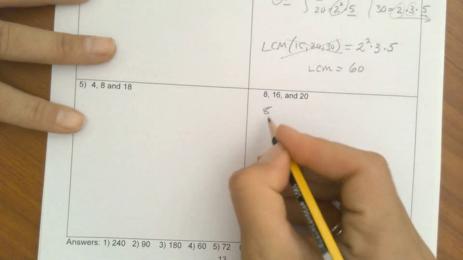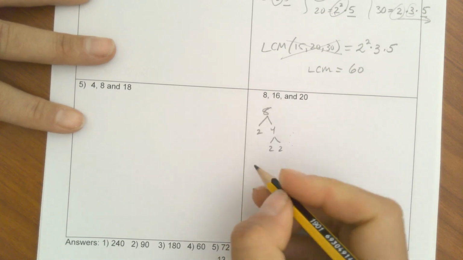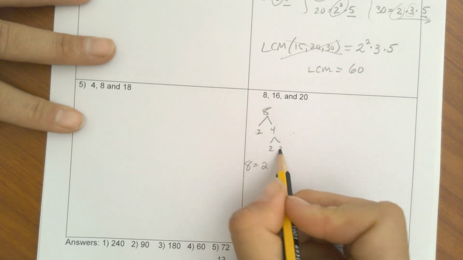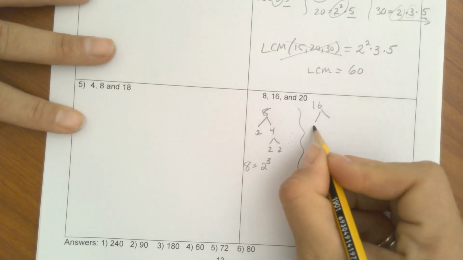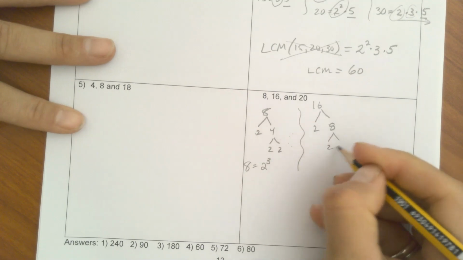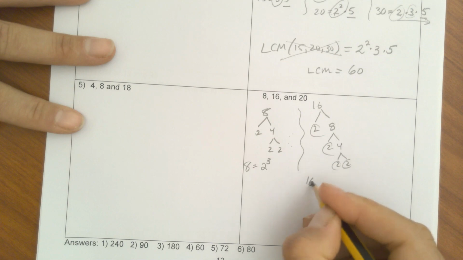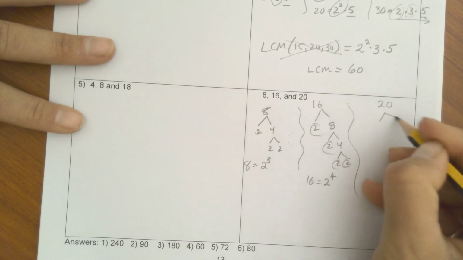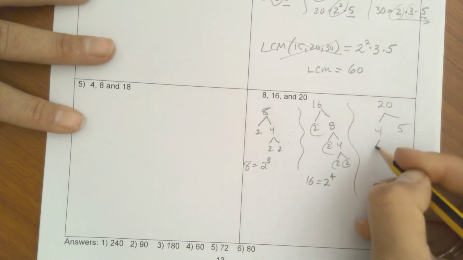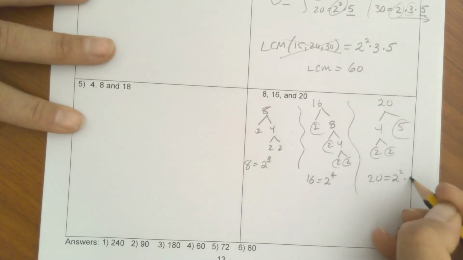Let's do one more. Let's do this one. So 8. Prime factorization of 8 is 2 times 4. Oh, that's 2 times 2. So 8 is equal to 2, 1, 2, 3 of them. Okay, then we have 16. That's 2 times 8. 8 is just 2 times 4, and 4 is 2 times 2. How many do I have? I have 4 of them. So 16 is equal to 2, and I have 4 of them. 20. Well, 20 is 4 times 5, and I can make 4 smaller by 2 times 2. So 20 is equal to 2 squared times 5.